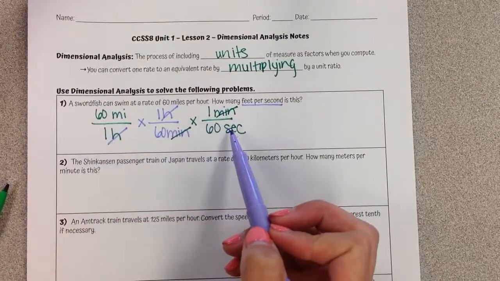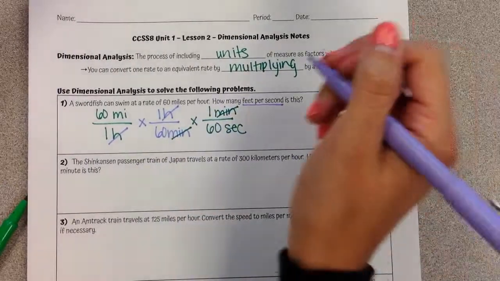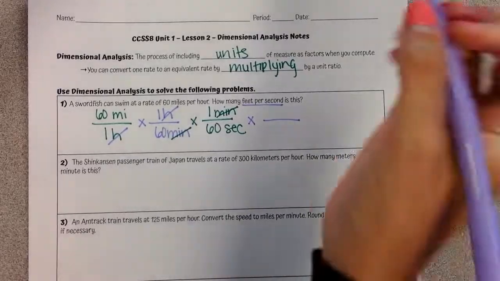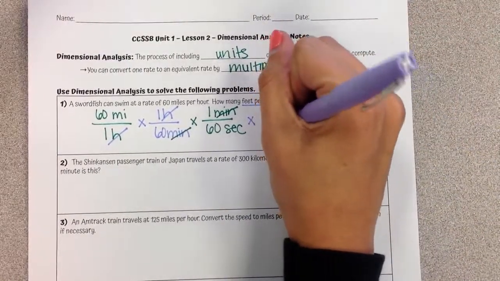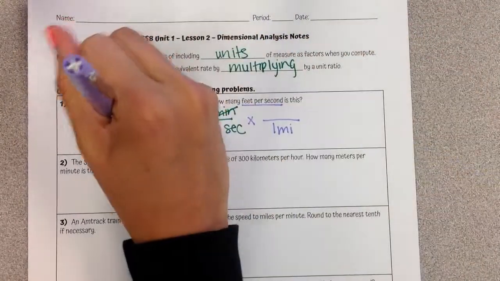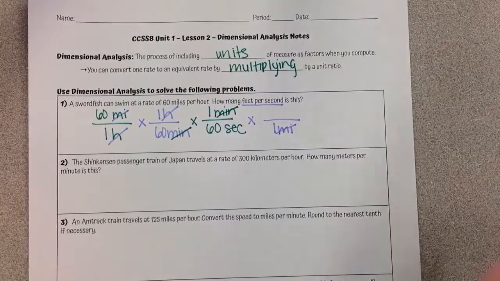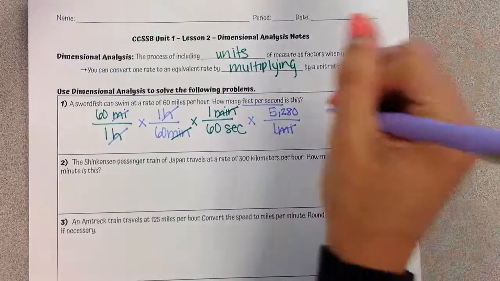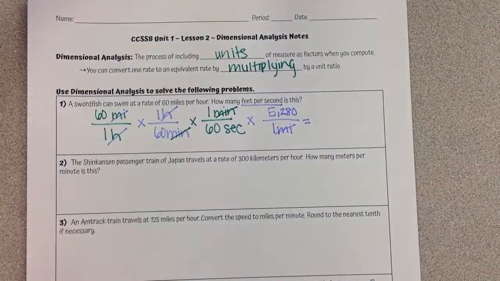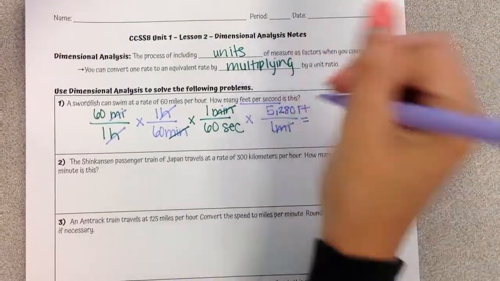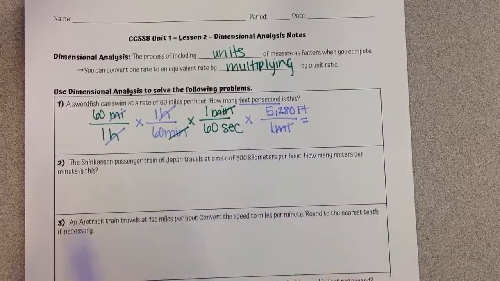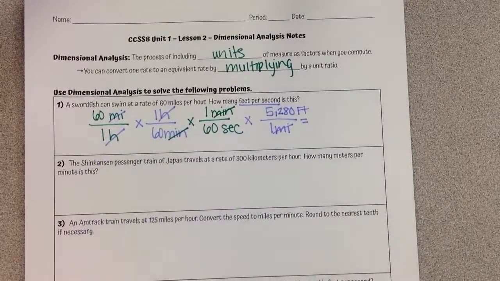We don't want miles per second, we want feet per second. So I need to convert the miles to feet. I'm putting miles on the bottom so that the miles will cancel out. Well, 1 mile is equivalent to 5,280 feet. So now the only units that we are left with are feet and seconds. So that's why we include them. That's what dimensional analysis is, and that's what we are going to be focusing on.